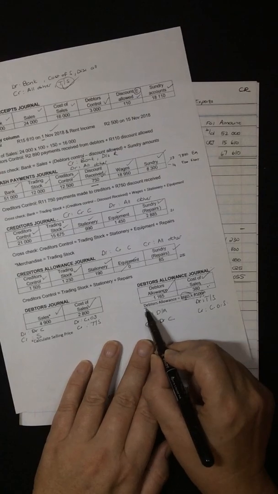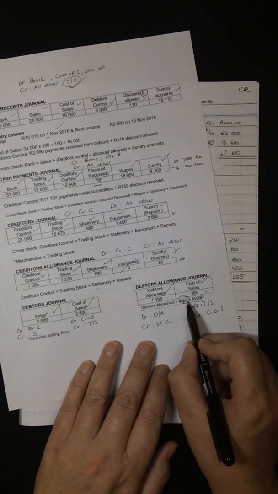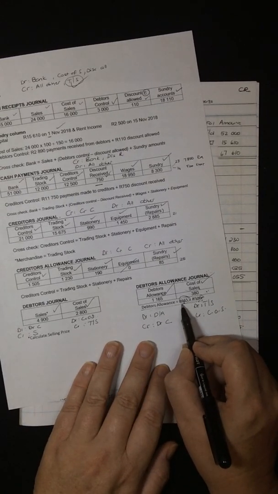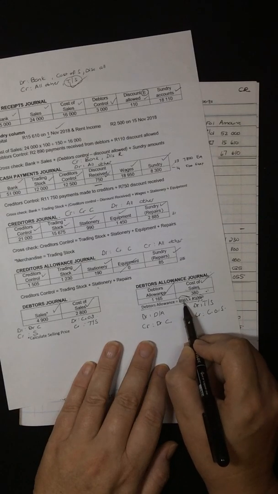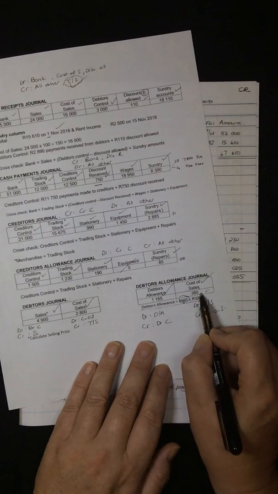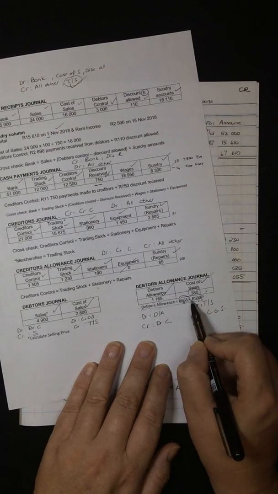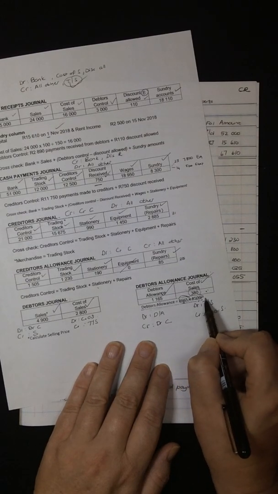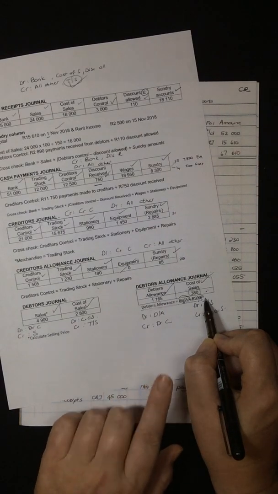Now you will see with this transaction we had two entries. One was 665 Rand selling price of goods that were returned, and we calculated the cost of sales for that. That was 380. The other part was 500 Rand for a discount allowed to a debtor.